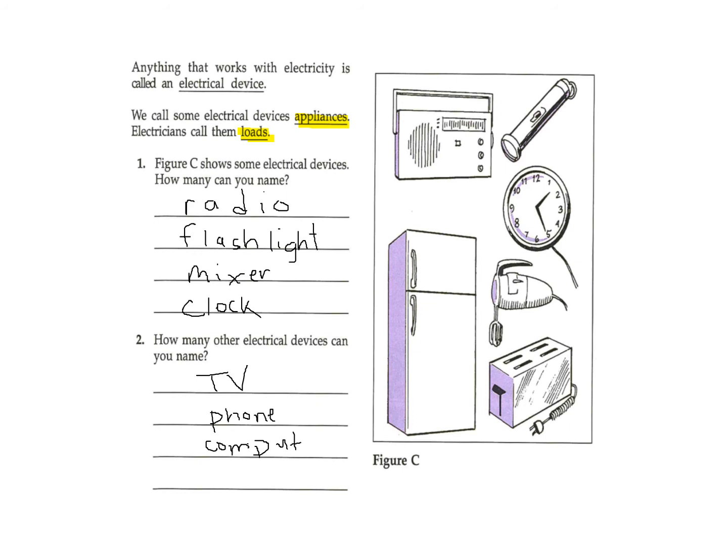Your computer is another load. We can say the toaster again. The toaster is a load. That's an A. It's very ugly handwriting, but it's the best we can do. Okay, is everybody clear on what a load is? A load is anything that uses electricity.